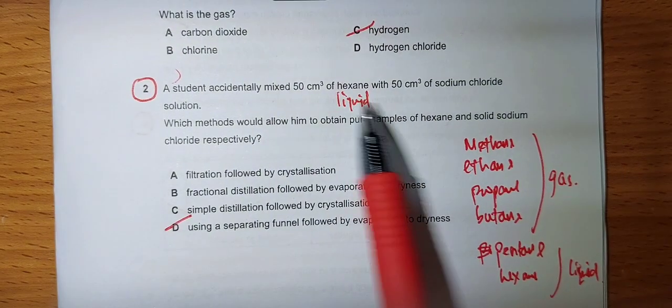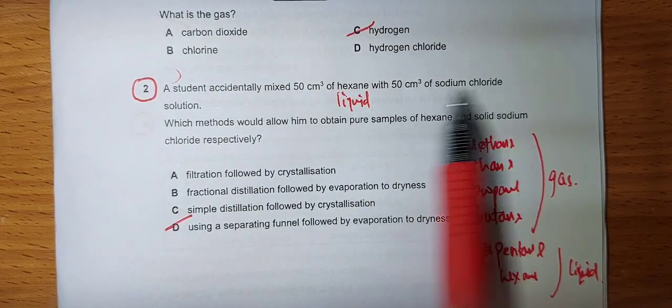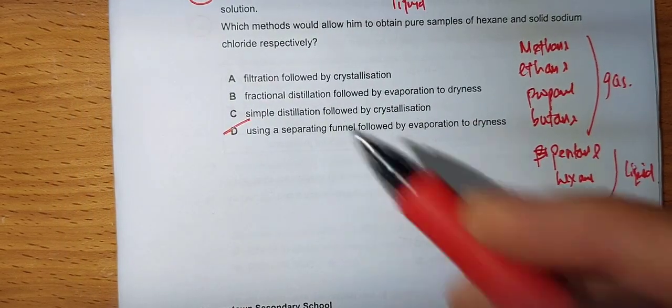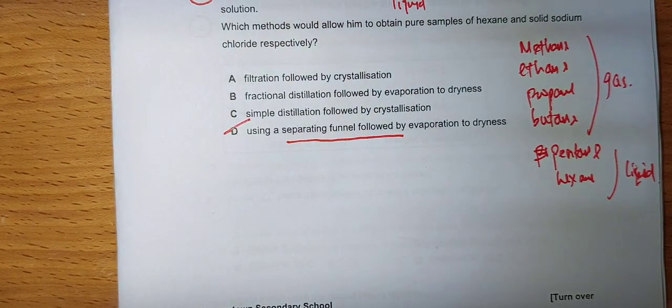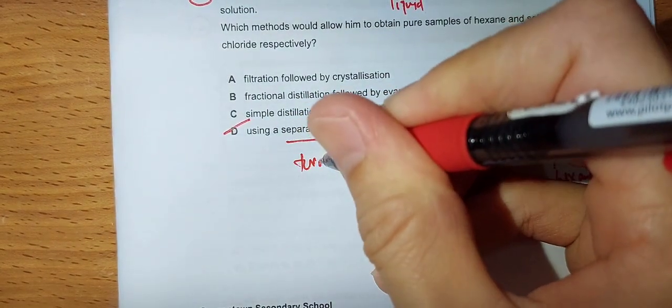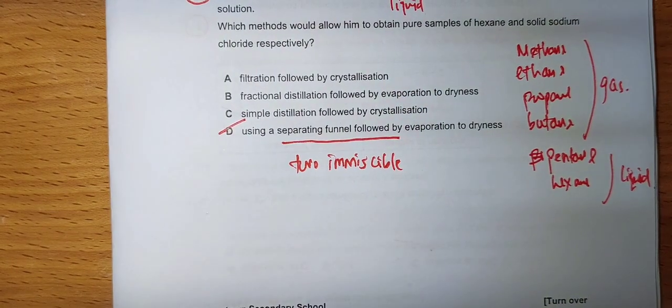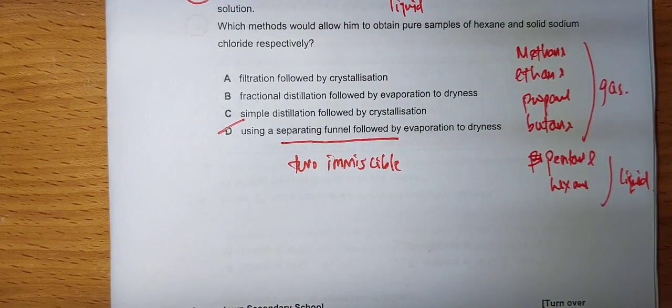So if you want to separate oil and sodium chloride solution, you have to use a separating funnel. A separating funnel is used to separate two immiscible liquids, for example, oil and water. That is what a separating funnel is for.